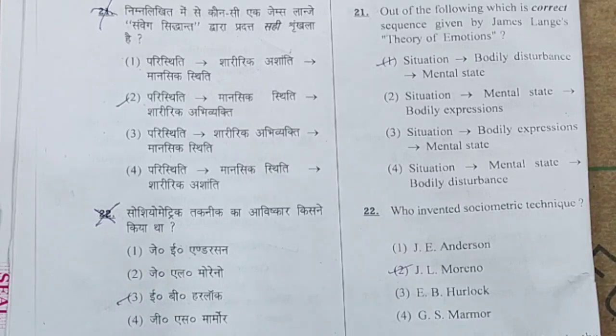Out of the following, which is correct sequence given by James Lange's theory of emotions?